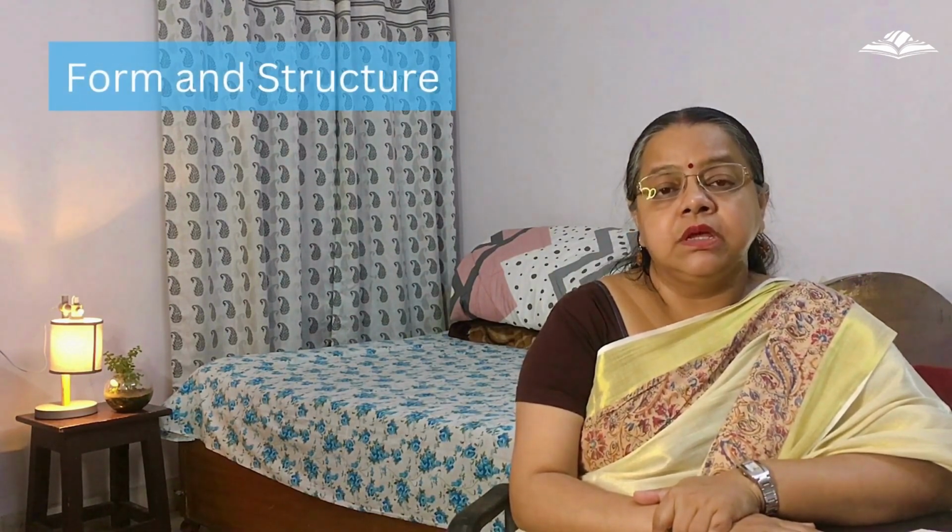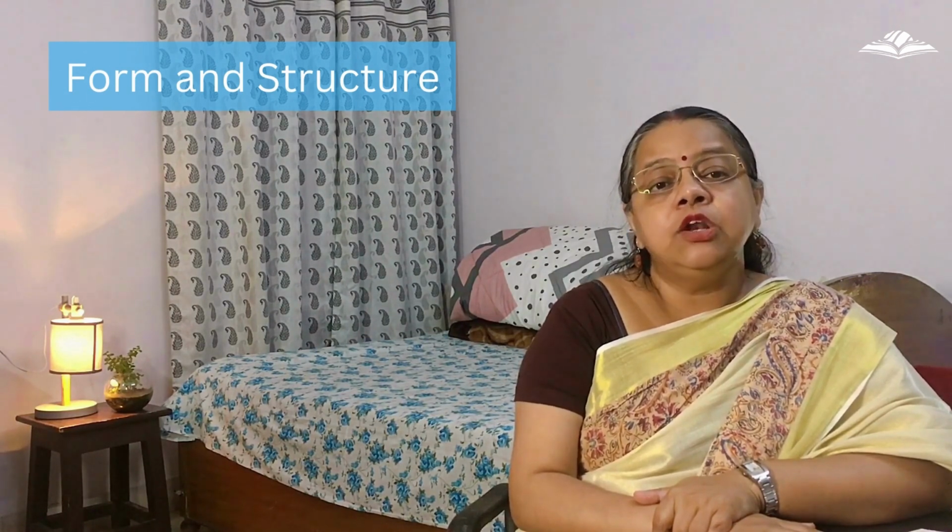The literary devices used in the poem. The form and structure. The poem is in the form of a ballad. A ballad is a long narrative poem that tells a story. The meter used is iambic tetrameter.